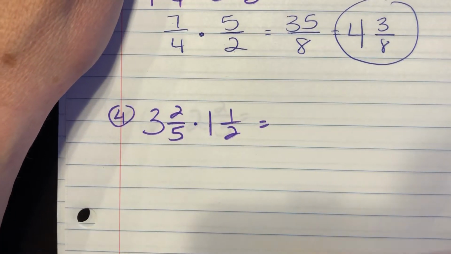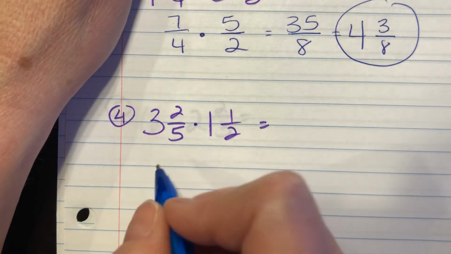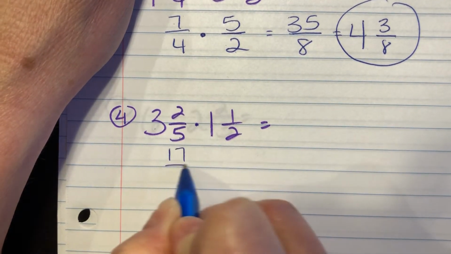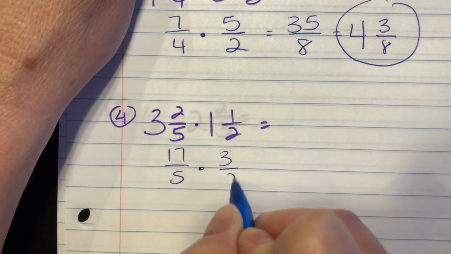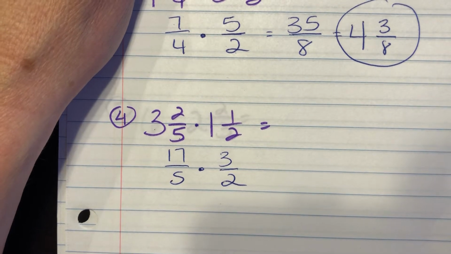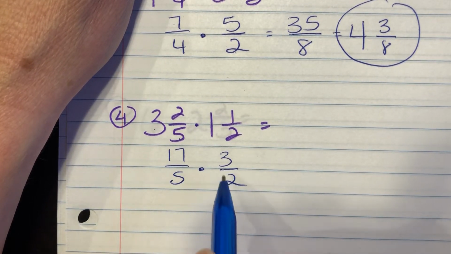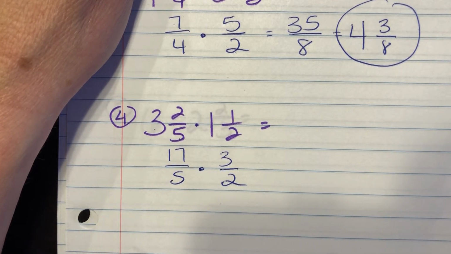All right, next I have 3 2/5 times 1 1/2. Go ahead and pause me and press play when you're ready. 15, 16, 17/5 times 2 times 1 is 2 plus 1 is 3/2. Okay, so now I'm looking, let's see here. 17/5, 3/2, so 5 and a 3, 17 and a 2. Doesn't look like I can do anything there.